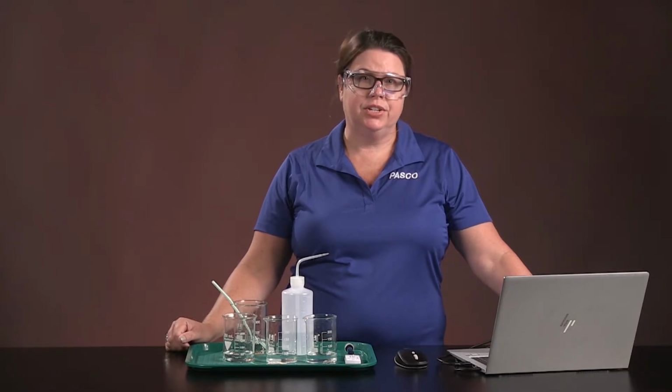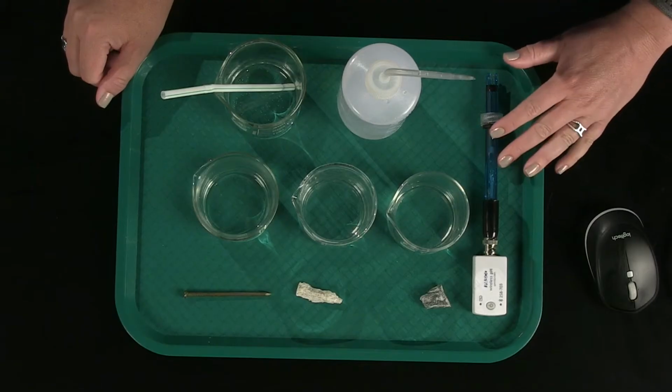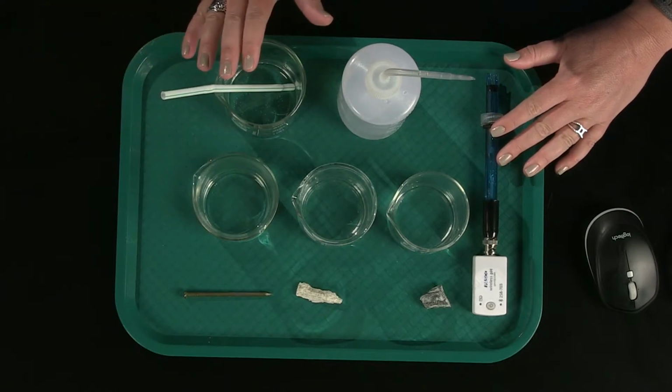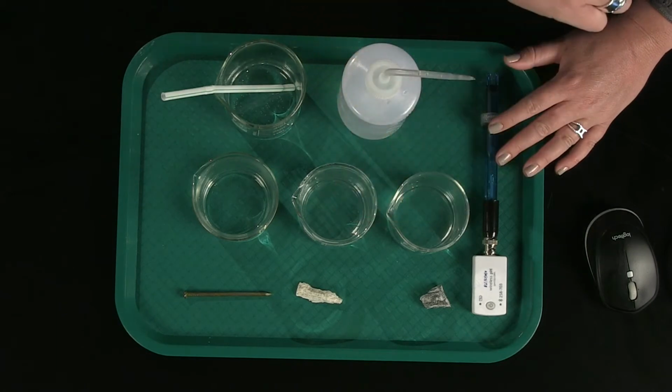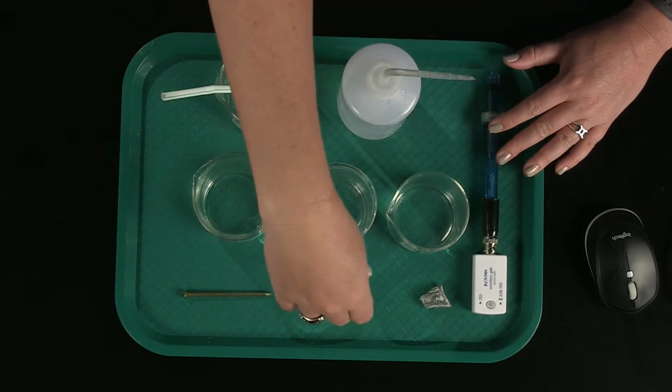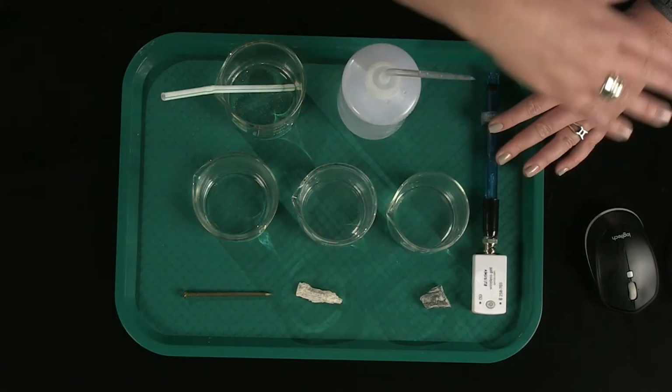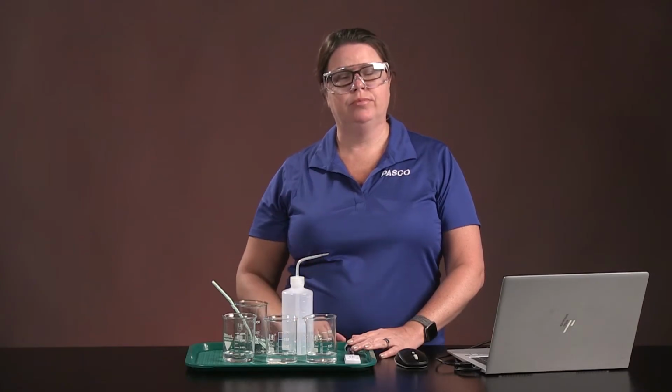For this investigation, you will need a pH sensor, SparkView software, a rinse bottle, a large cup with 100 milliliters of water, 3 beakers each with 50 milliliters of vinegar, an iron nail, limestone, granite samples, and a straw.